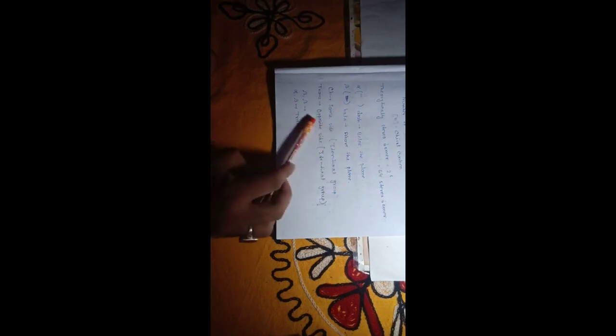Then cis means same side, trans means opposite side. It should be an identical group. So if beta and beta, the same type of bond, are present, that will be cis, and if alpha and beta, or beta and alpha, opposite bonds are present, that is trans. There are 4 rings, A, B, C, D. Between A and B the fused positions are 5 and 10. Between B and C they are 8 and 9. Between C and D they are 13 and 14.